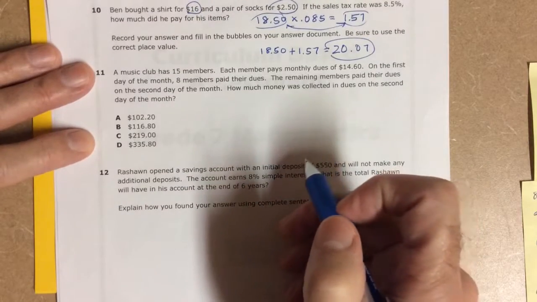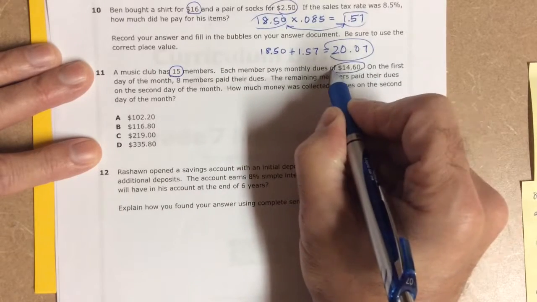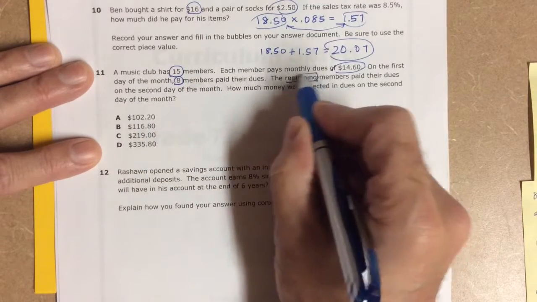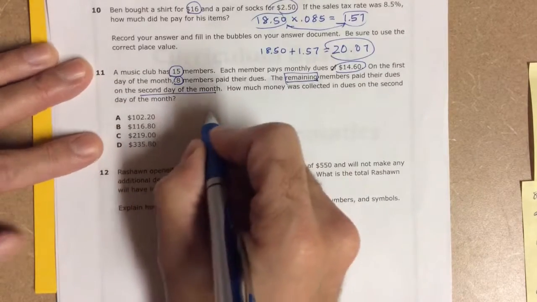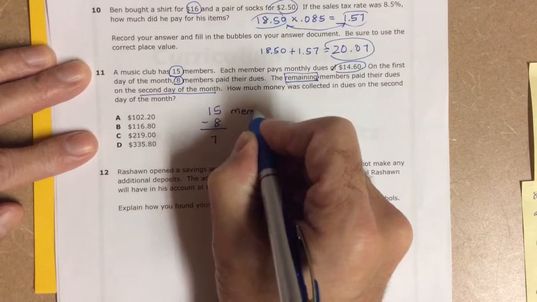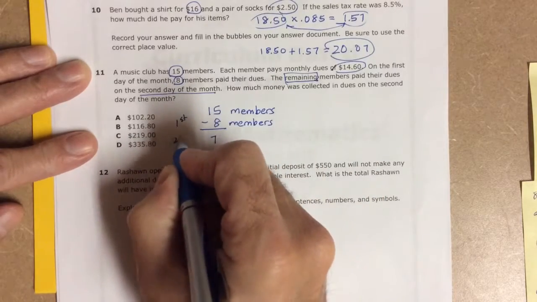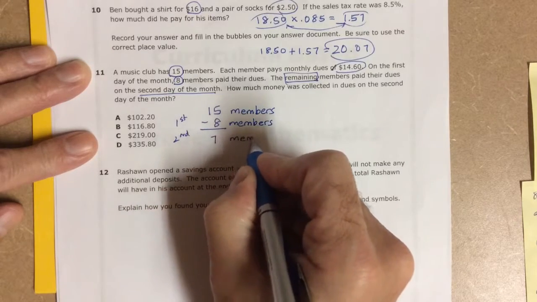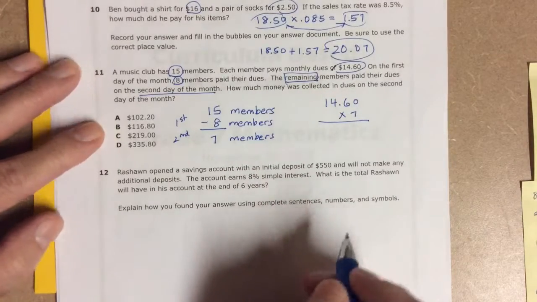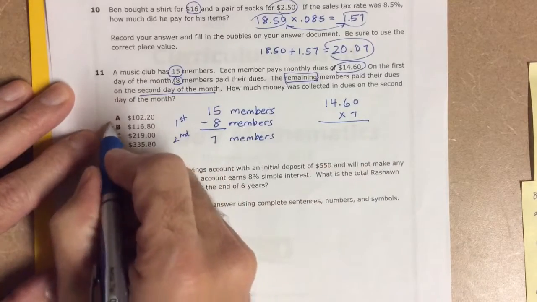Number 11. Number 11 was easy, it was just tricky. A music club has 15 members. Each member pays monthly dues of $14.60. On the first day, 8 members paid their dues. The remaining members paid their dues on the second day. Well, 15 members, 8 paid on the first day. There are 7 members left. The remaining members paid on the second day. So it's 7 members, and each member paid $14.60. So in kind of a tricky way, it was just a multiplication problem. $14.60 times 7, which ended up being A.